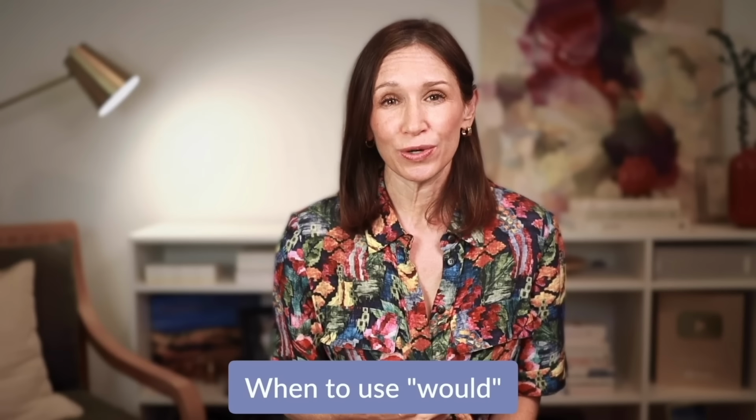Now, one more thing about this structure is that it's very often associated with nostalgic storytelling. And nostalgic storytelling is one of the most natural ways that English speakers build closeness with each other in conversation. But it isn't just this grammar structure that creates that nostalgic feeling. There's something else that's doing the real work of creating that feeling. And I'll show you exactly what it is at the end of this lesson after we've looked at all three structures together. So let's continue and talk about when to use would.